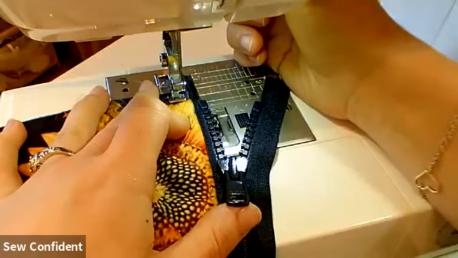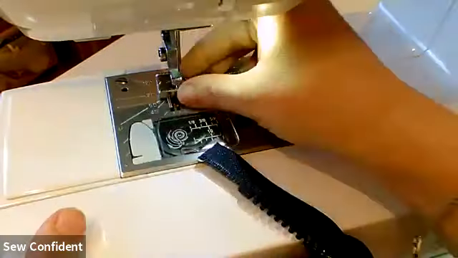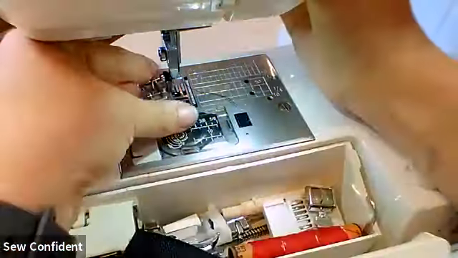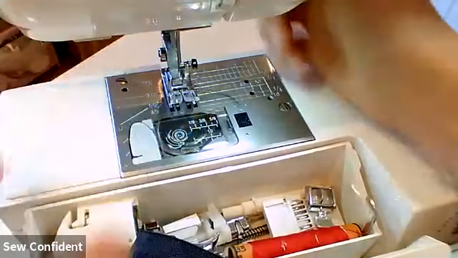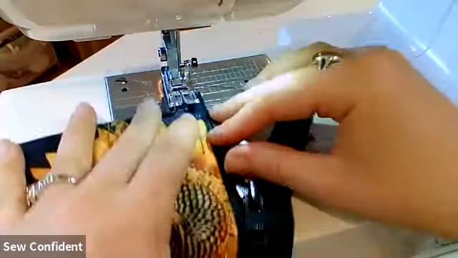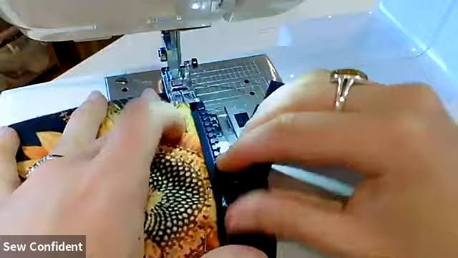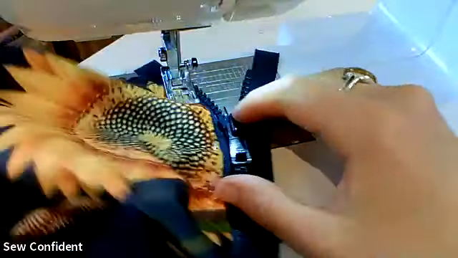Okay, so I don't think my zip foot is necessary actually. Do it with my normal foot. If you can do it with the normal foot, do it, because your zip foot pulls the fabric out to the side and it's actually quite difficult to sew with. I don't know if I'm going to be able to do this.